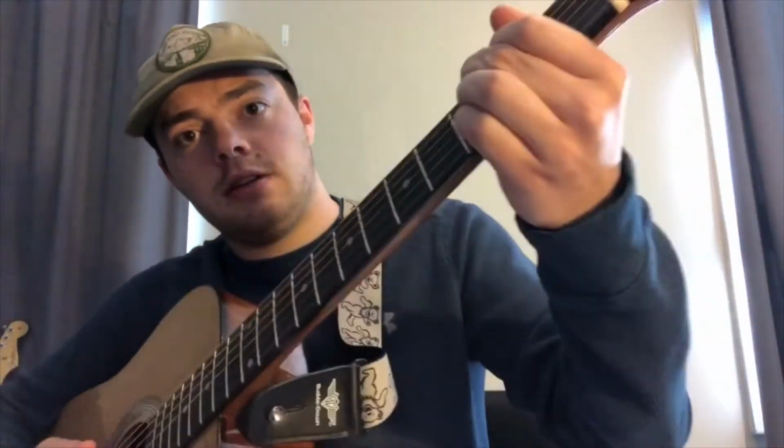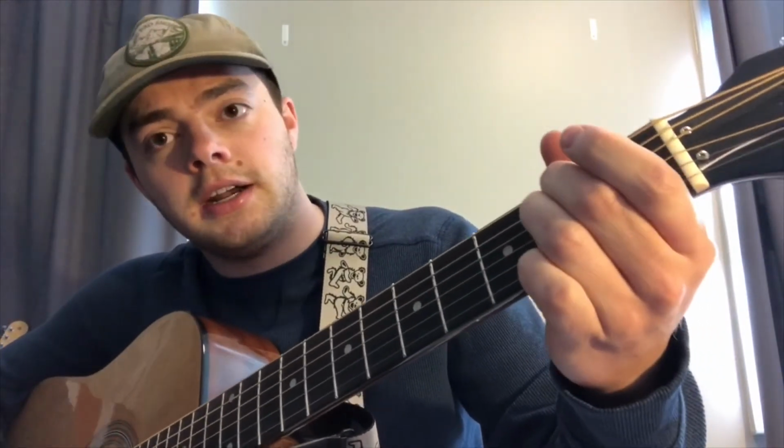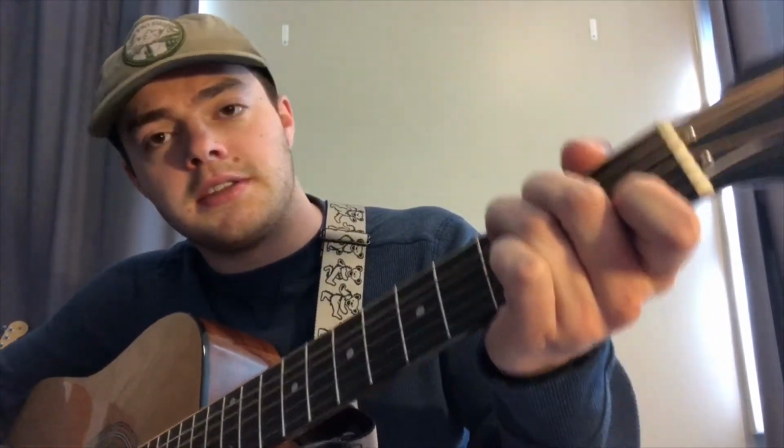So that was a G, this is a D, E minor, and C. On their own, they don't sound very amazing, but when you put them all together in a chord sequence, they sound really cool. So I'm going to show you that right here. Again, I'm just going to put all of these chords together, and when you play in a melody, it's going to sound a lot cooler. So here we go.